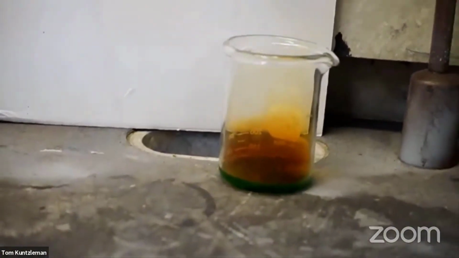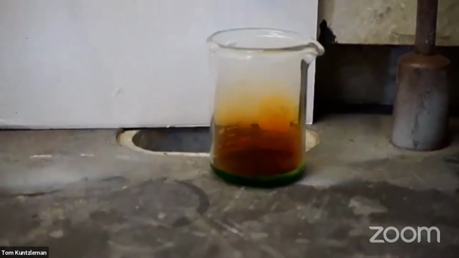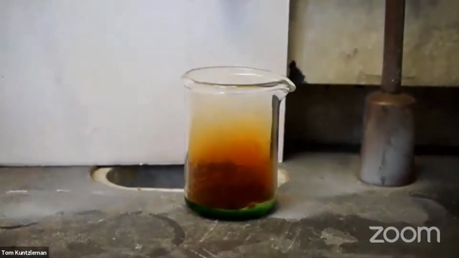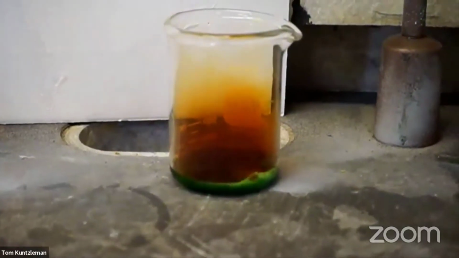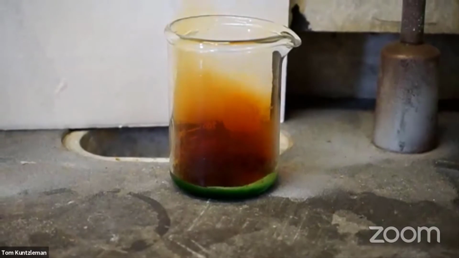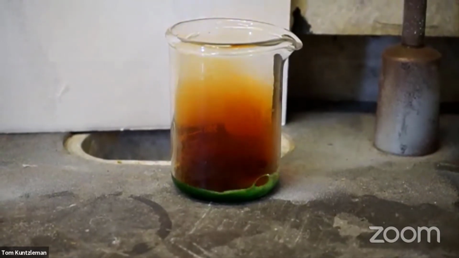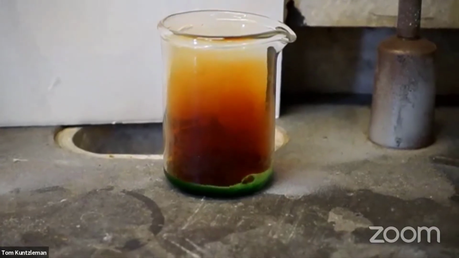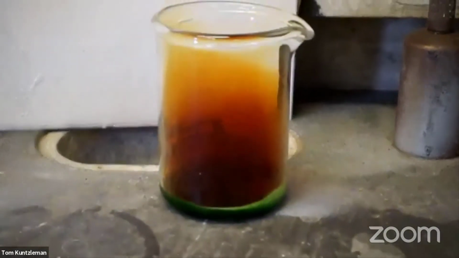There we go. Yep. If need be, we'll slide the screen down a little bit. Man, I see some orange gas coming off. I see bubbles. I see some green stuff. Well, there's a lot going on there.